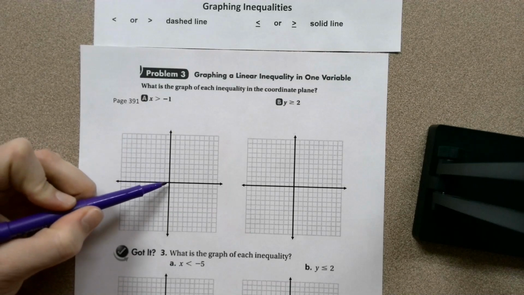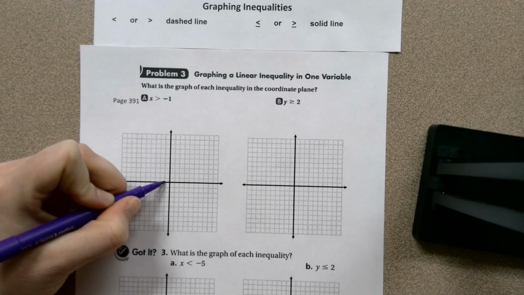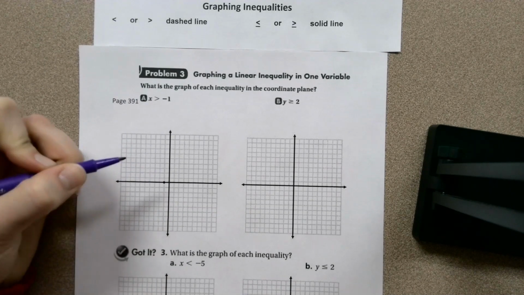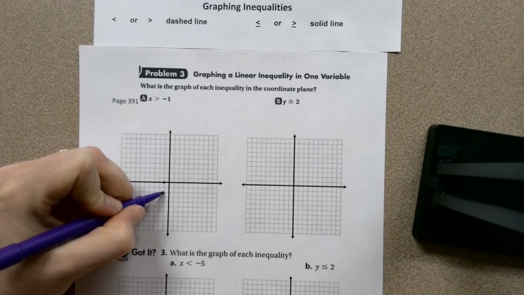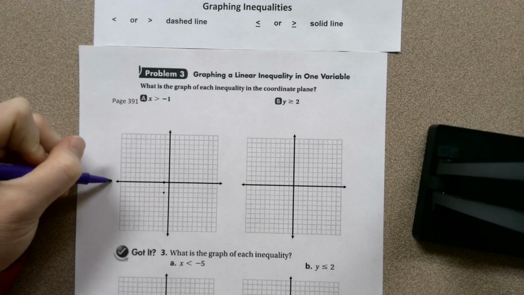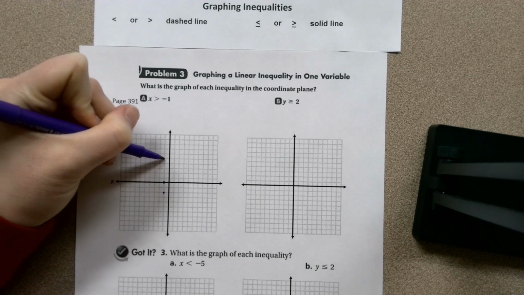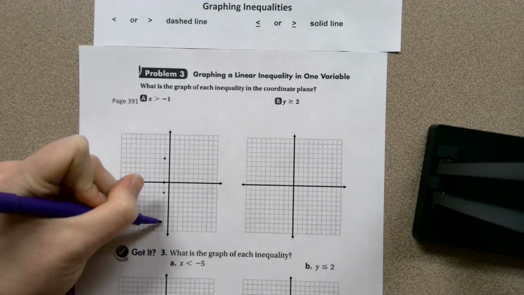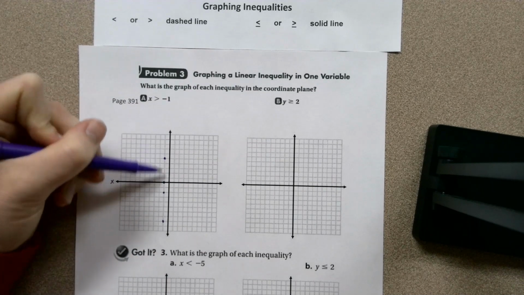So we need to find x at negative 1. X is negative 1 here. X is also negative 1 here. The value of x on the x-axis is also negative 1 up here. And we can get another one. All of these values are negative 1.